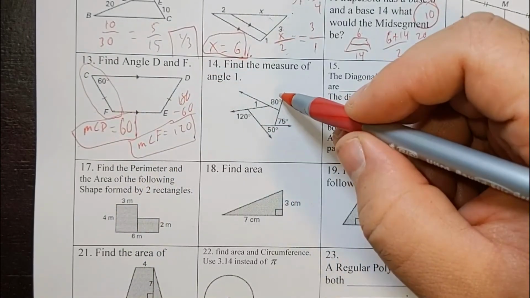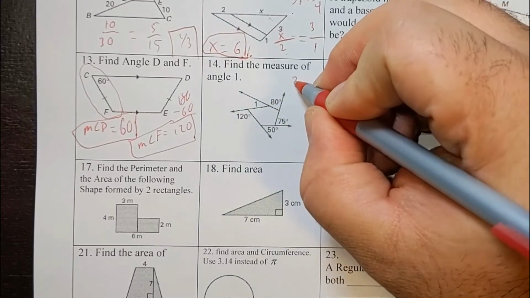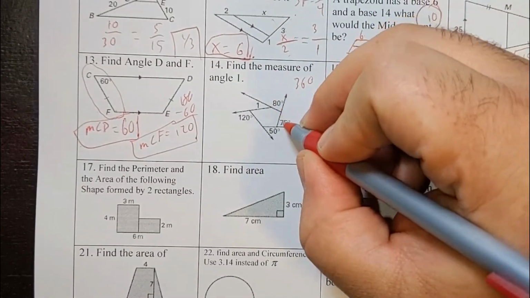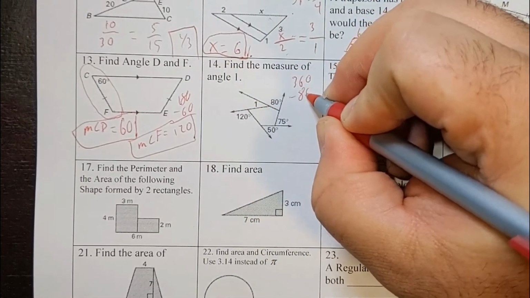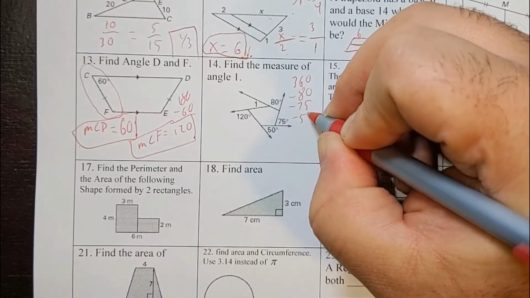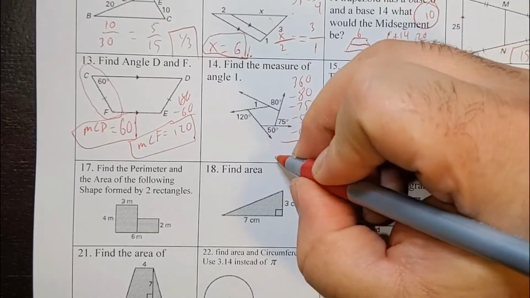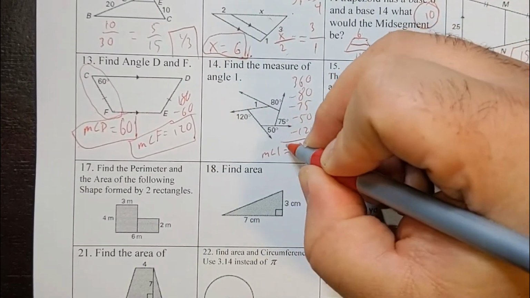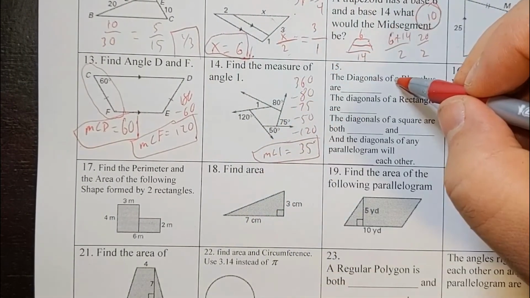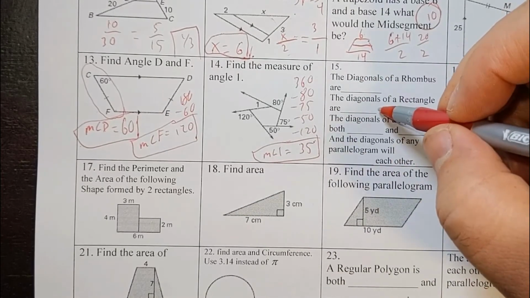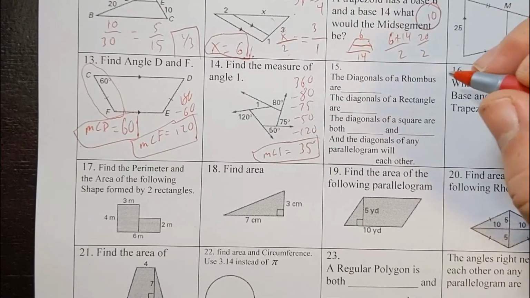Number 14, it doesn't matter how many exterior angles you have, you're always going to start with 360, and then you're going to subtract the angles that you have. So in this case, we have an 80, a 75, a 50, and a 120, and you get 35. So that means that the measure of angle 1 has to be 35 degrees. These are directly from your notes, so you should have been able to find them in your notes.